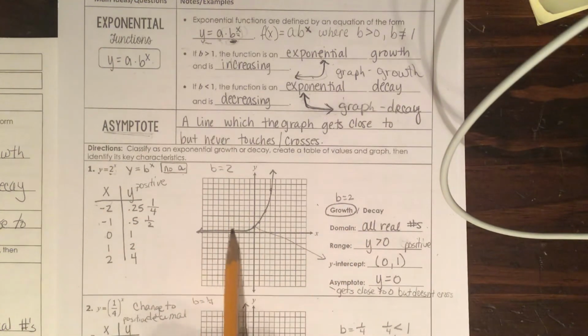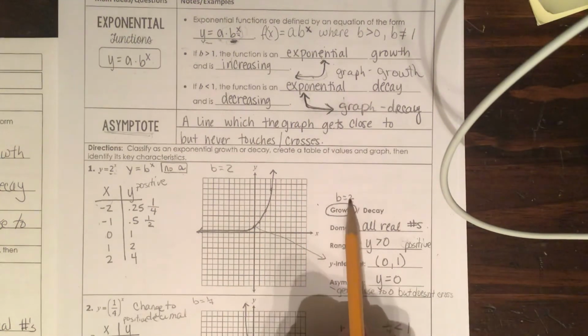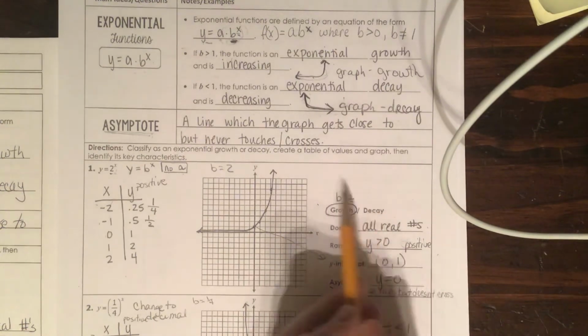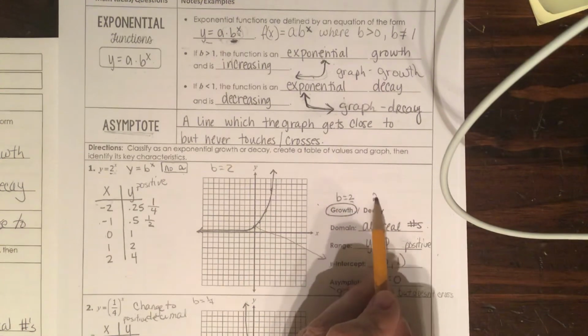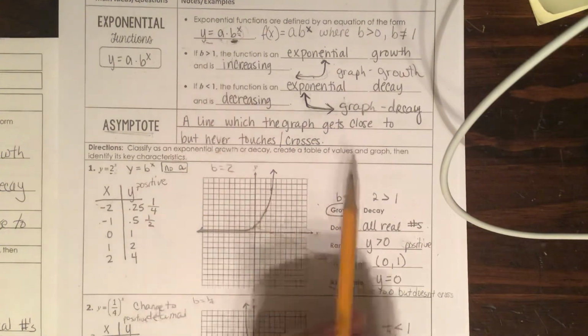We graph those points, and we see that it's going up like this. It's like the one right here. So it would be a growth. And we know that 2 is greater than 1. So we can say 2 is greater than 1, and that way it is increasing.